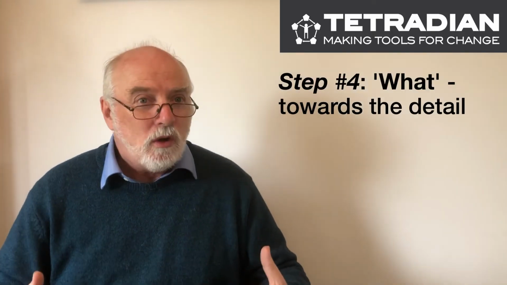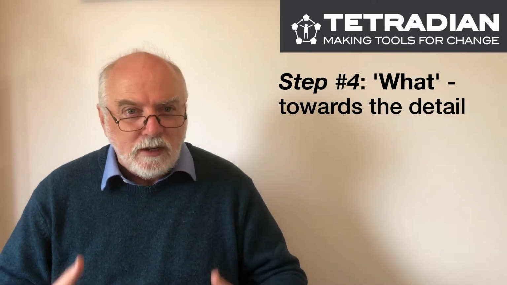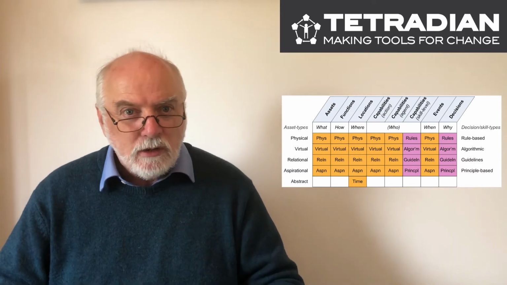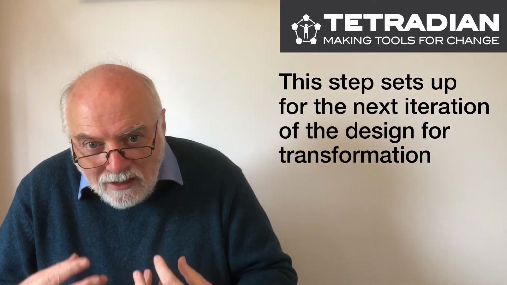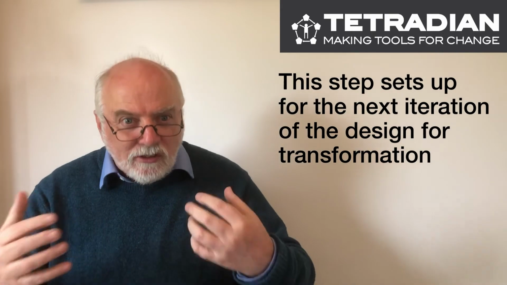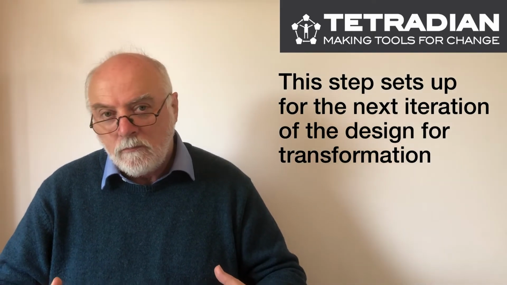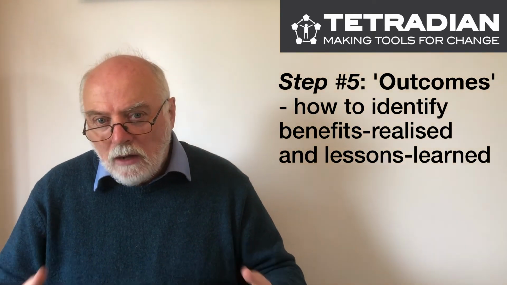The next one is the what, the detail for the story. We're talking about the service content, the assets, the events, the resources, the capabilities, the locations, all those kind of things that we need in order to make this work. This is where we start going into the detail and setting up the next cycle in the development stage for this digital transformation. And finally, an item about outcomes.